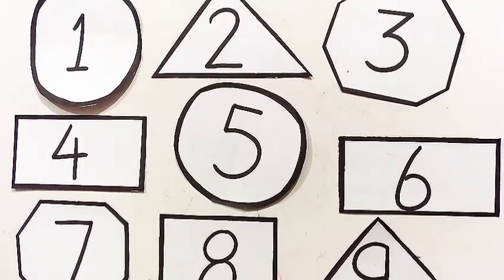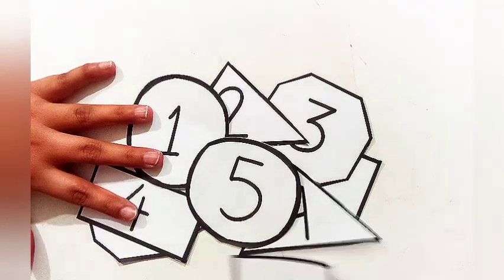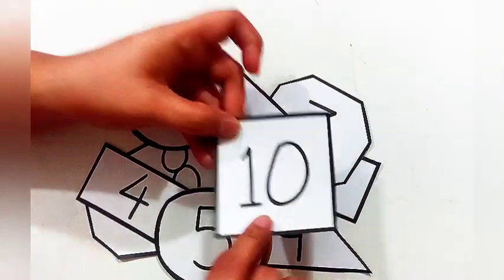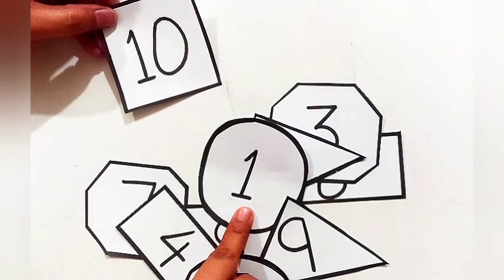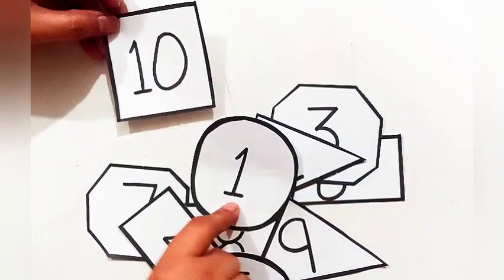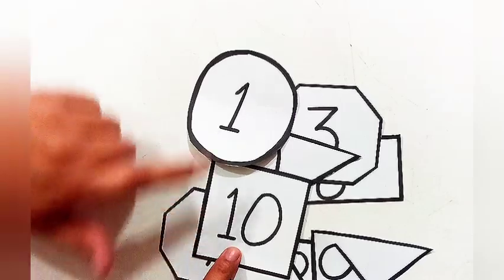Now let's come to the next concept, that is descending order. For descending order, we should keep in mind that in descending order we arrange the numbers from highest to lowest. In ascending order, we arrange the numbers from lowest to highest, and now in descending order, we will arrange the numbers from highest to lowest. Let's arrange the numbers.